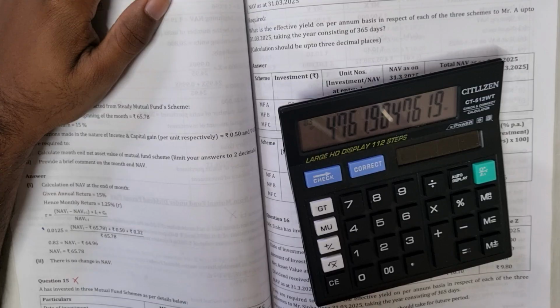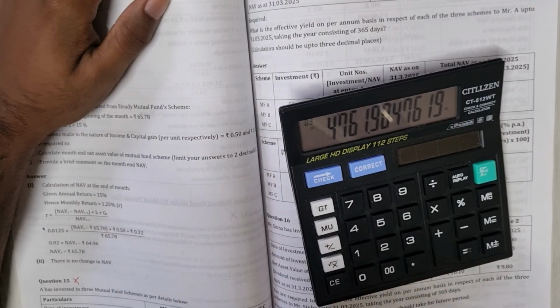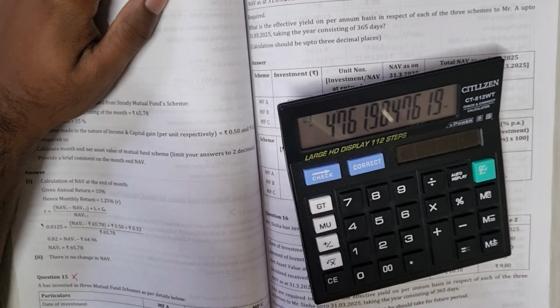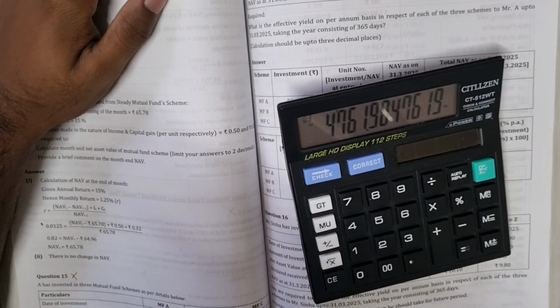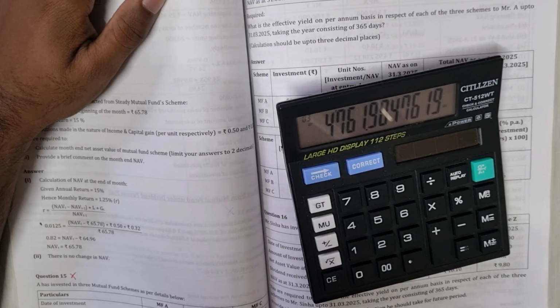So what they are asking is, what is the effective yield on a per annum basis in respect of each of the 3 schemes to Mr. A up to 31st March 2025, taking the year as consisting of 365 days. Now they are asking in days. So how do we calculate this? They are asking for the effective yield, that is the annualized yield.